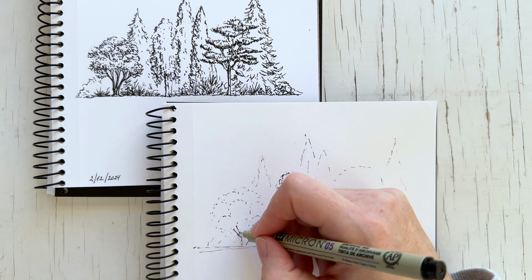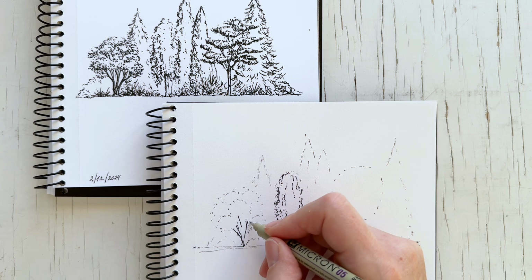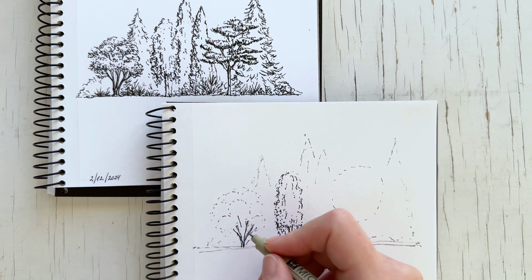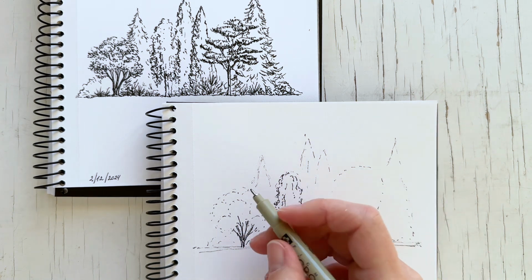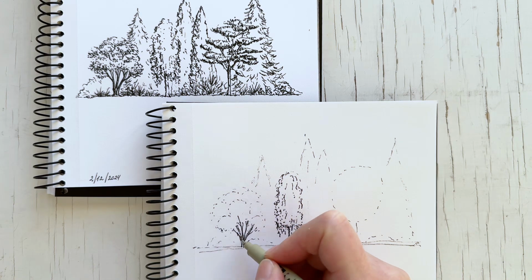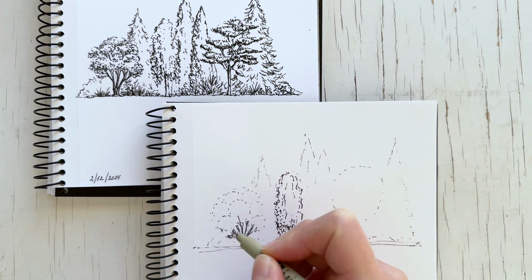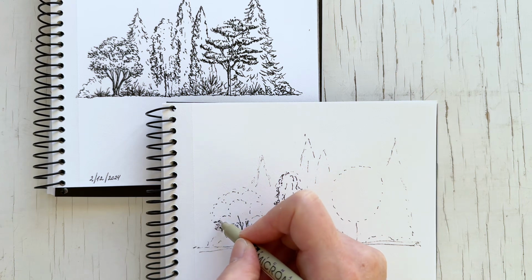Next, I'll add the branches and I will extend them out from the trunk to fill out the tree form. Every time you add a branch, it resembles a V shape or a diamond shape. And on the lower part of each small balloon, we will add some texture lines to represent the foliage in the shadow. And it will give us a three-dimensional shape.